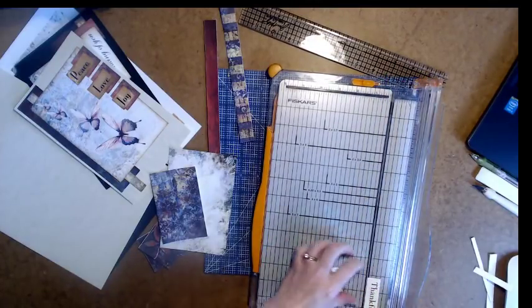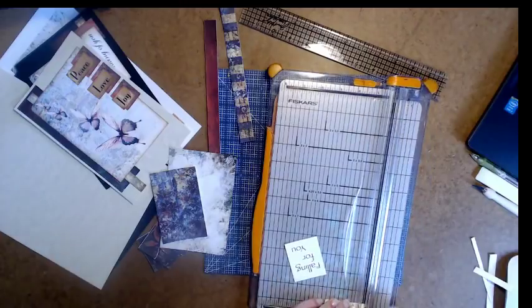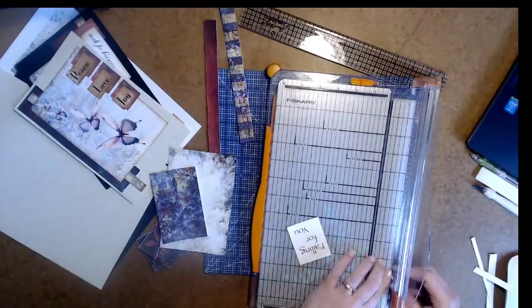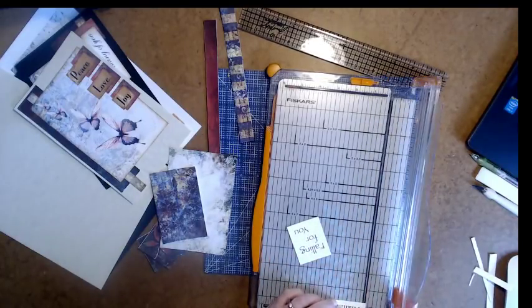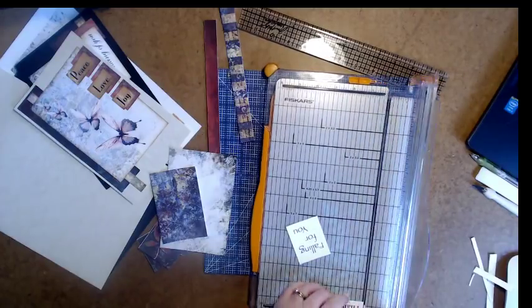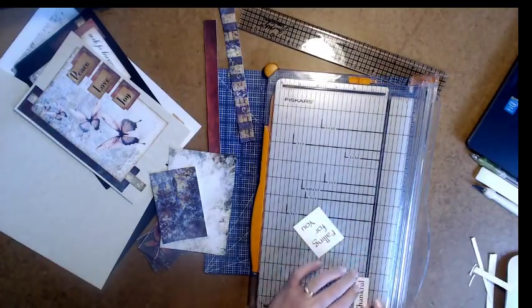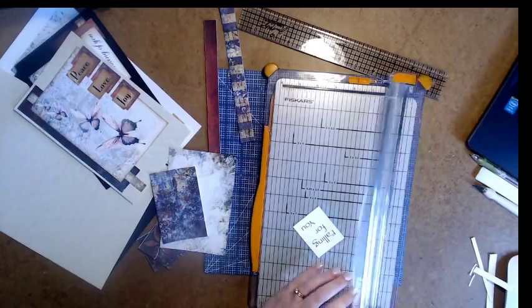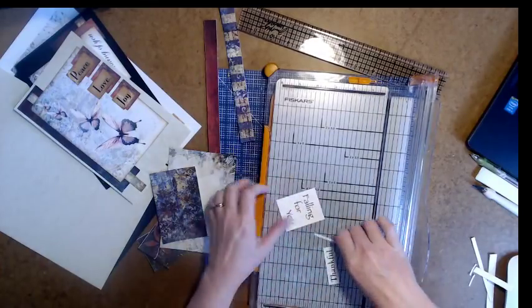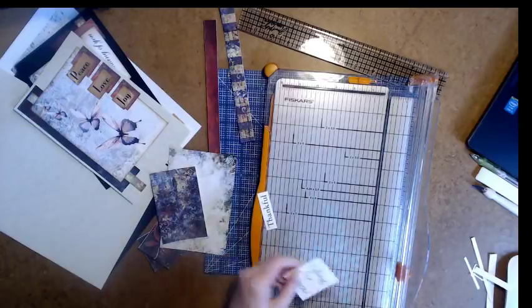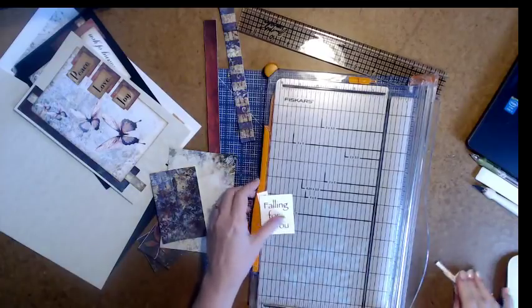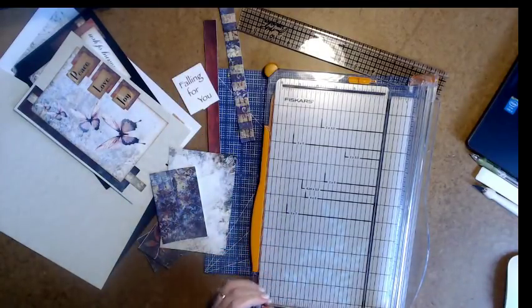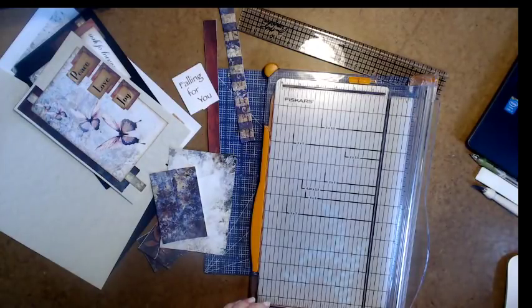You could also use, if you have stamps and such, and you wanted to do stamped phrases, you could do that. I'm just trimming off some of the excess. There we go. So it gives me those. Okay, it's done. All right, let me try printing again.